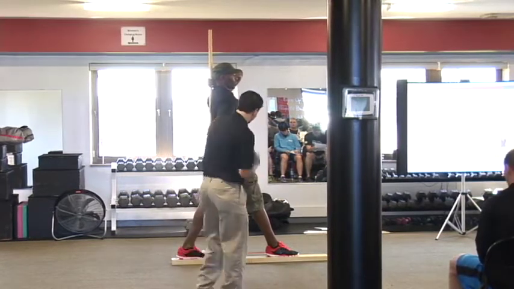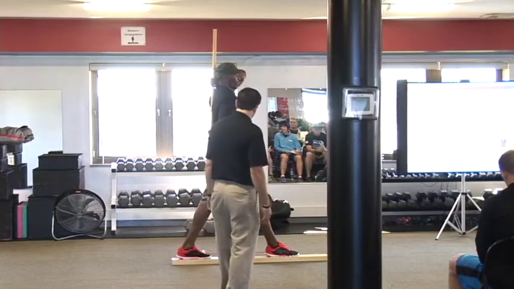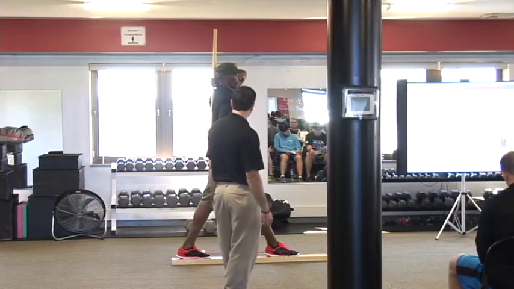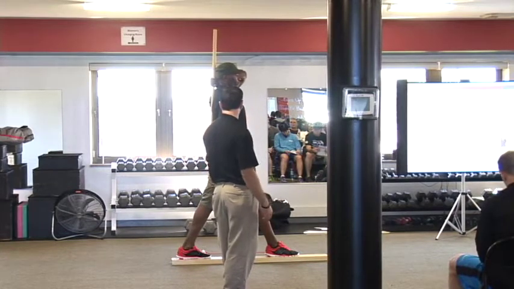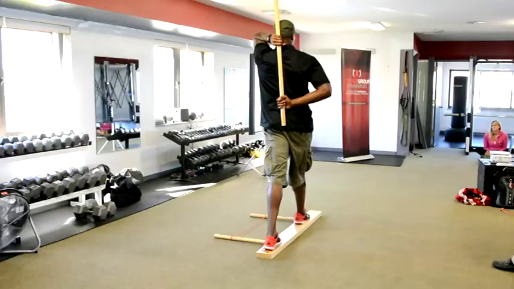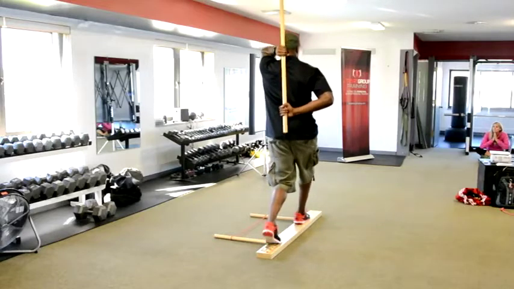I make sure the feet are set. Both toes are straight down the board. The heels should be flat. Is your left heel flat to the ground? I can't tell if that's just you. Cool. Okay. And now let's go ahead. Give me a lunge.